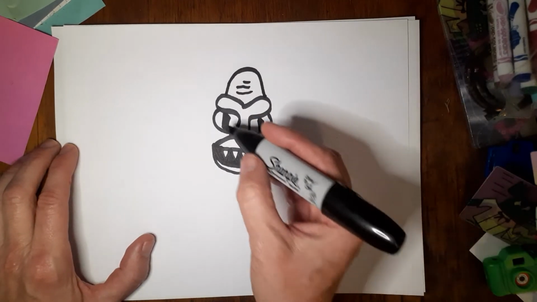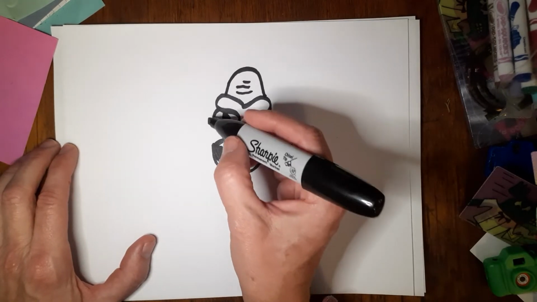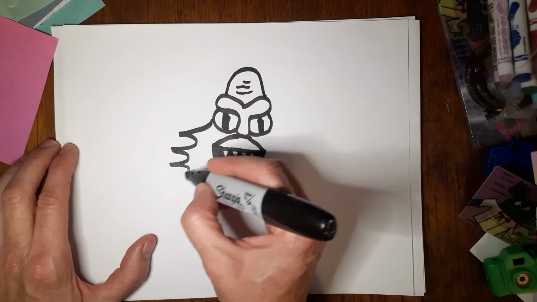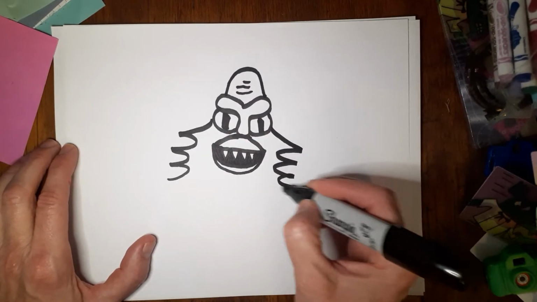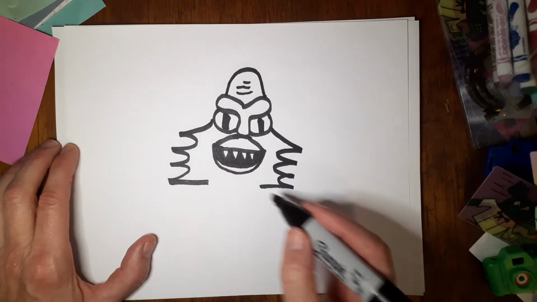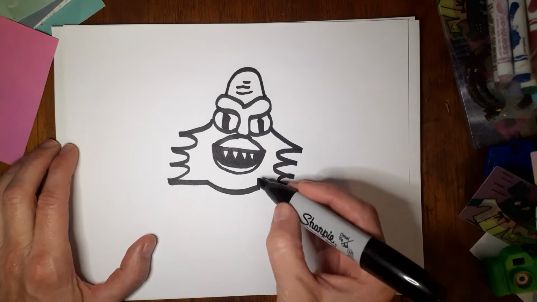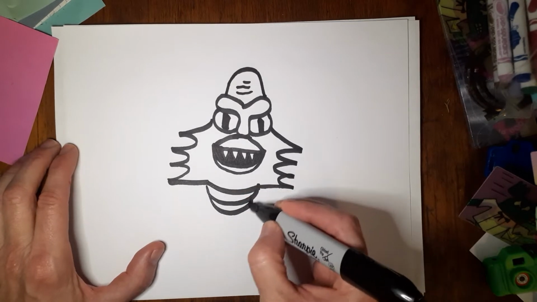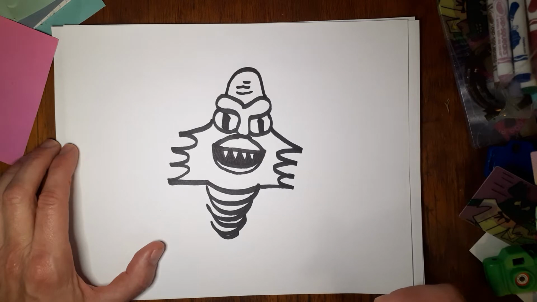And now the important thing for him is his gills. He's known as the gill man after all. So you're just going to draw some crazy business here and similar crazy business over here. And then connect them like that. And then you're going to go back and forth like that. All right, we're doing pretty good.